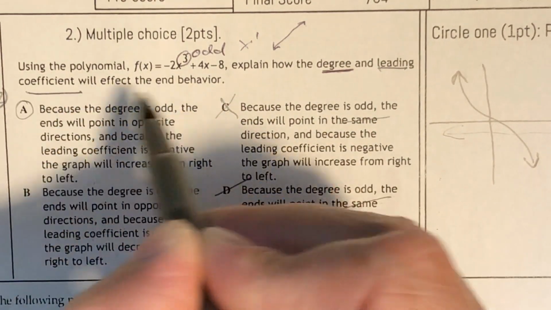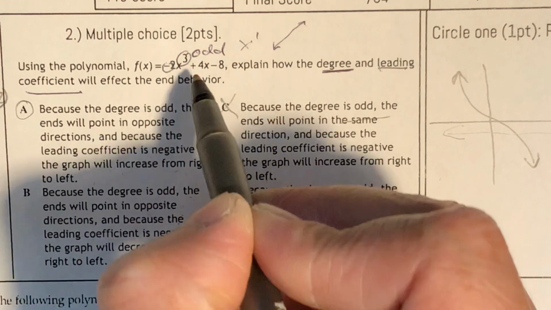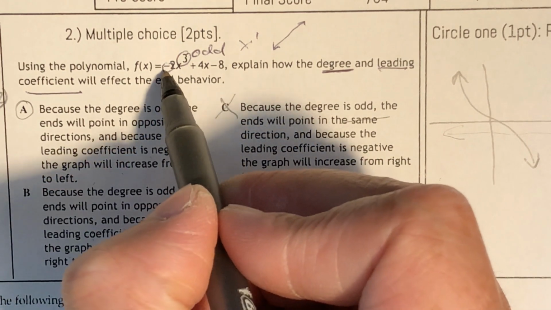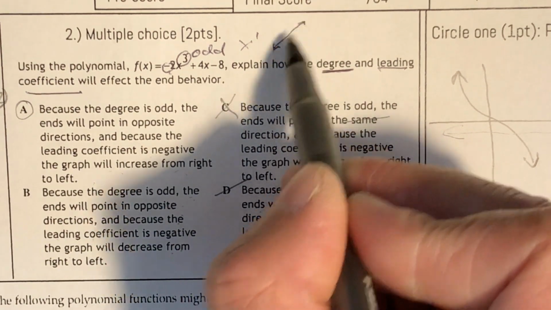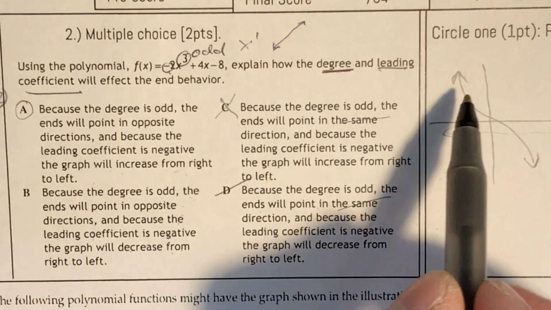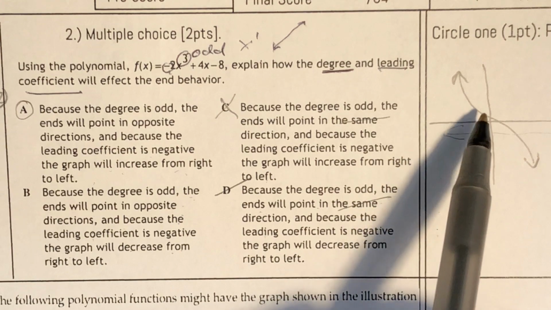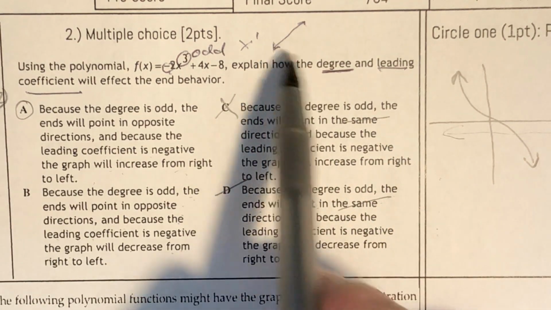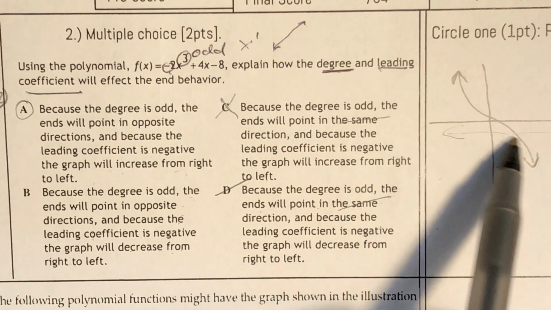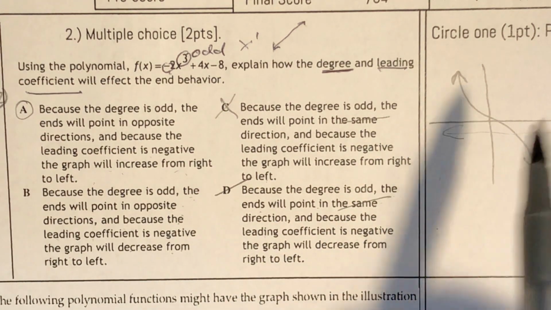The leading coefficient is this value right here. It's leading in front of the polynomial, so this is a negative. The negative will switch, basically reflects it over the x-axis, and so this person drew a graph to show that now, instead of starting down, it starts up and then ends down on the roller coaster.